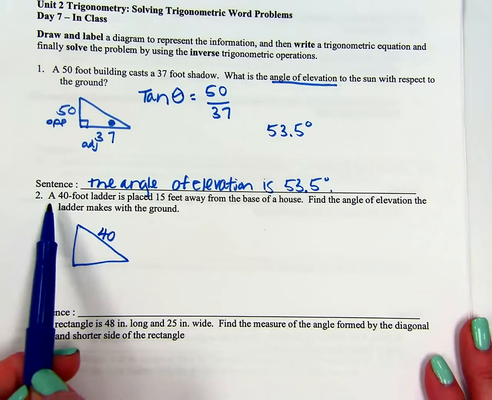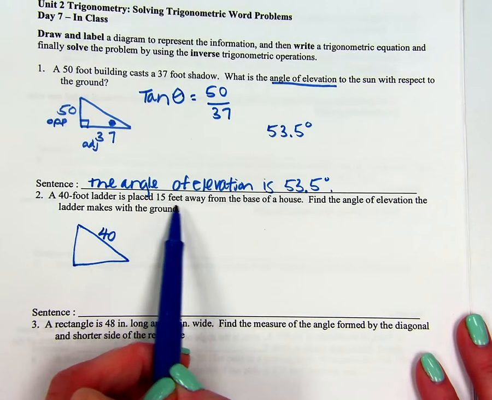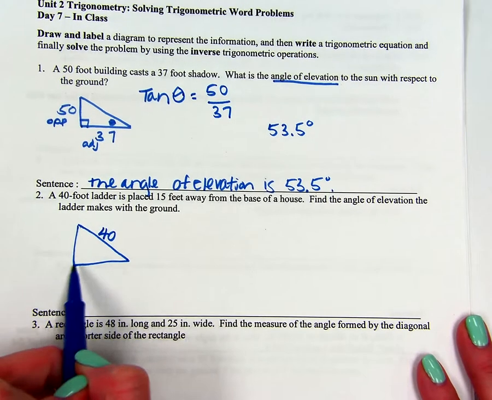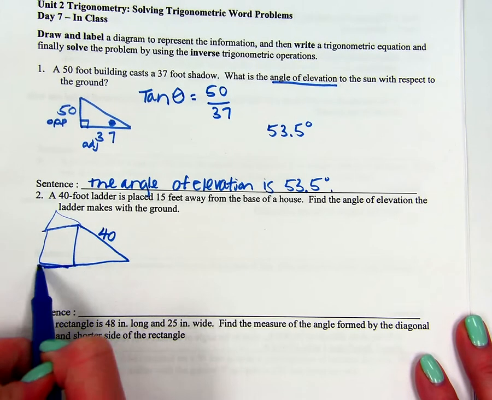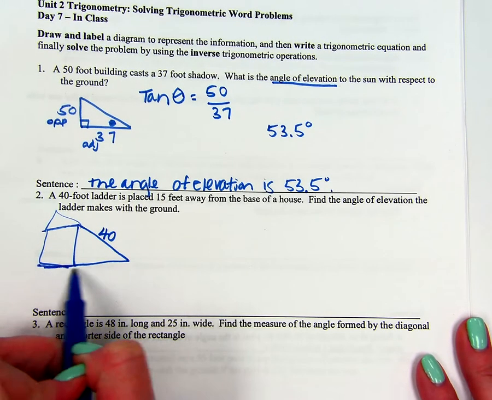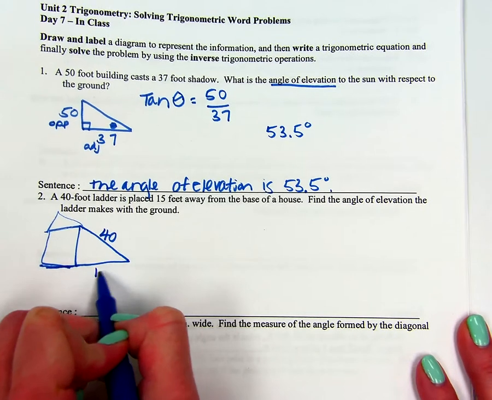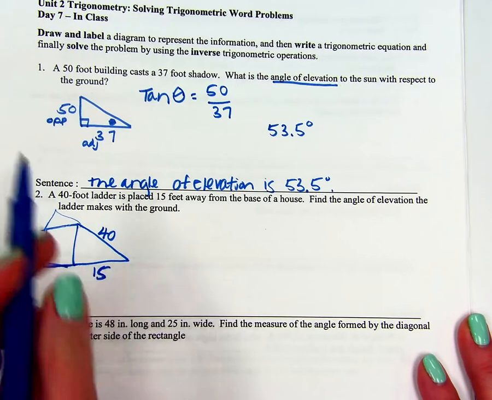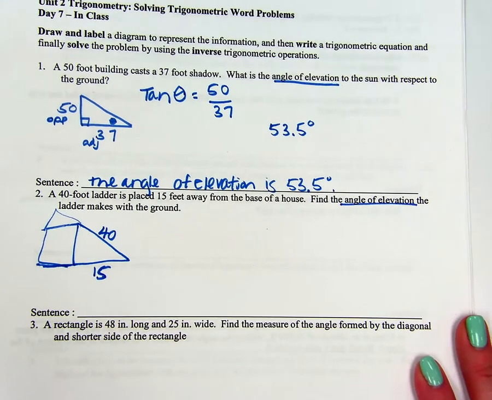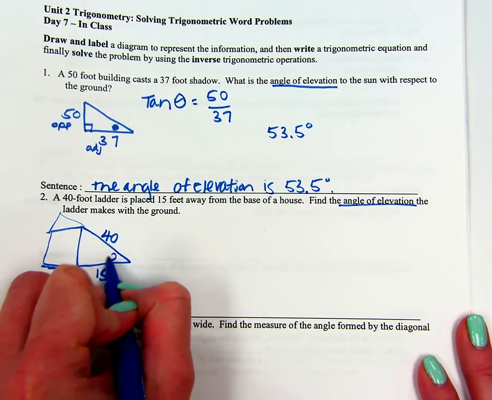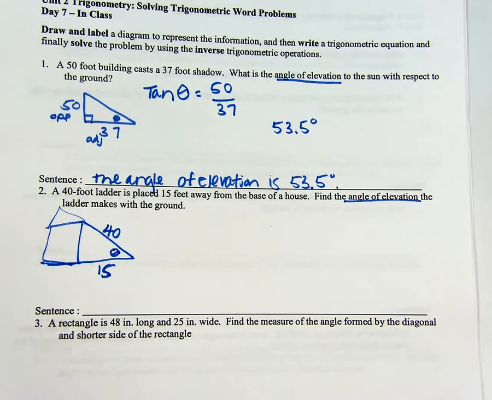So our ladder is 40 feet, and it's placed 15 feet away from the base of the house. So over here, if that's helpful for you, you're going to draw the house in. So it's 15 feet from the base of the house. That's going to be our side right here that we're going to label. It says find the angle of elevation the ladder makes with the ground. So again, down here, that's going to be the angle that we're solving for.